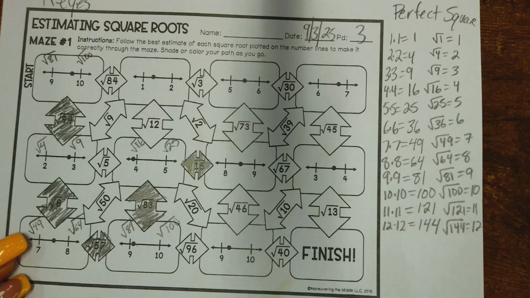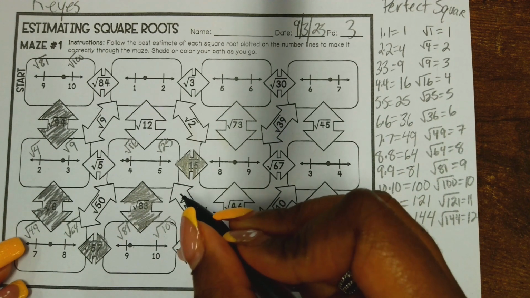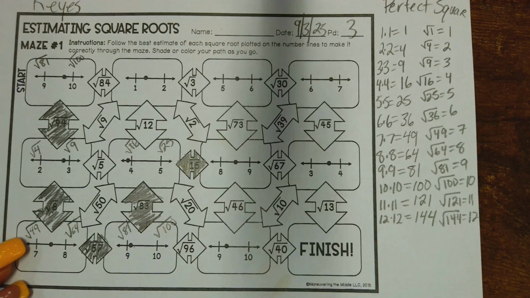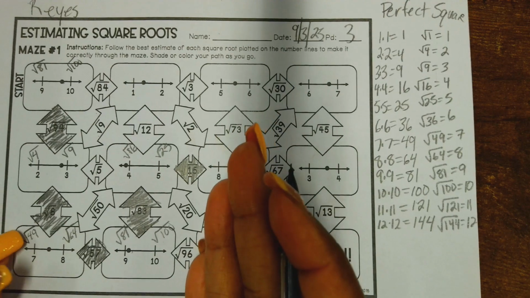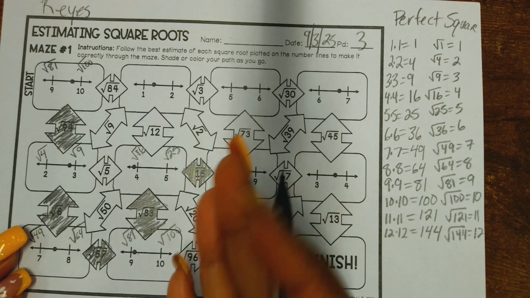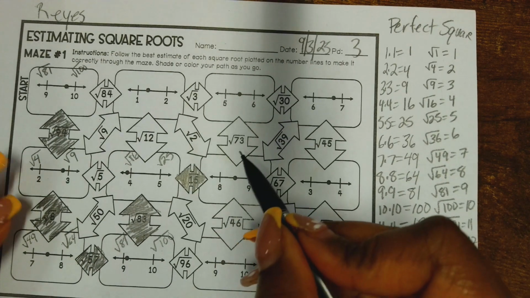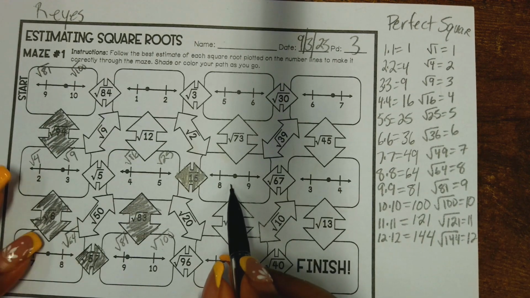Okay, thank you. Let's try a couple together. If you know what you're doing, go ahead and work by yourself. If you don't know what you're doing, please stay up here and work with me. Okay? All right. We're going to look at this one now.